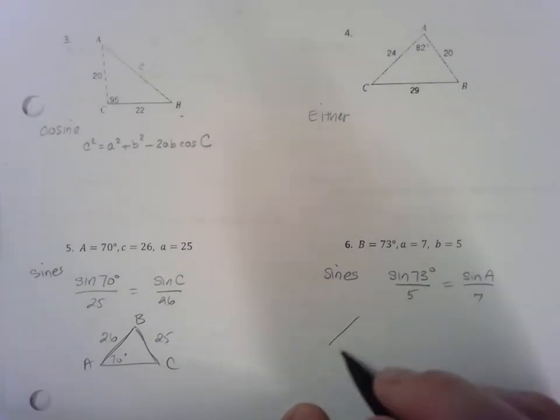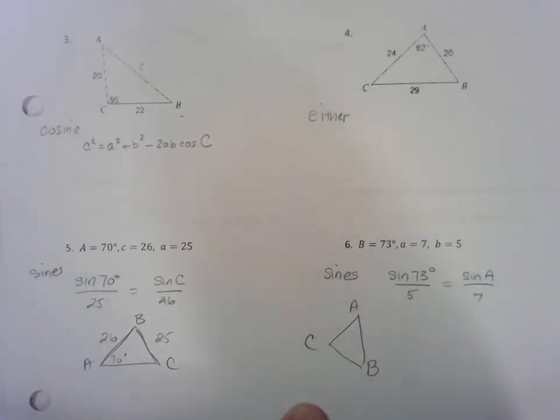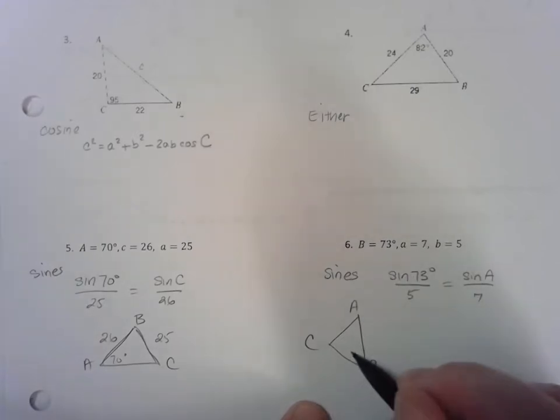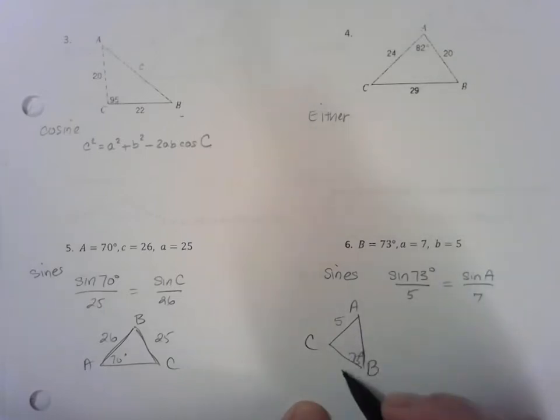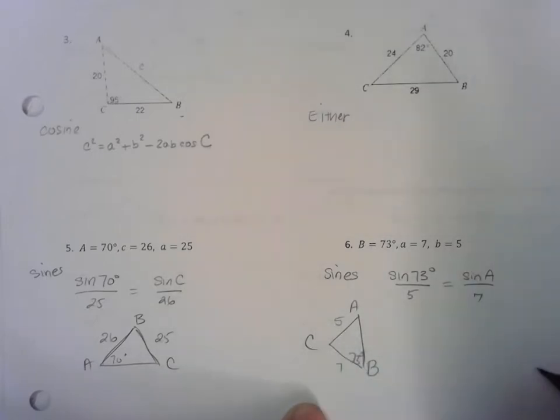Draw another triangle like A, B, and C. I'll just switch it up a little bit just for some variation. So angle B is about 73 degrees. Side length B is 5. A is side length 7. Small side, long side, angle. It goes this way. This goes counterclockwise. This is another ambiguous case.